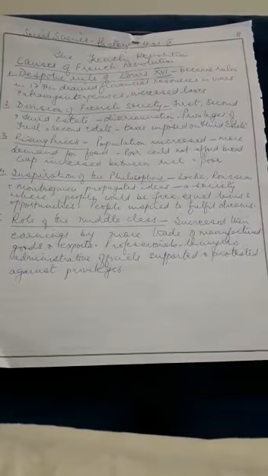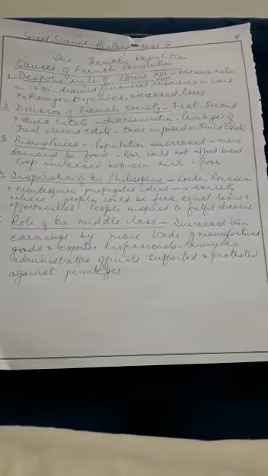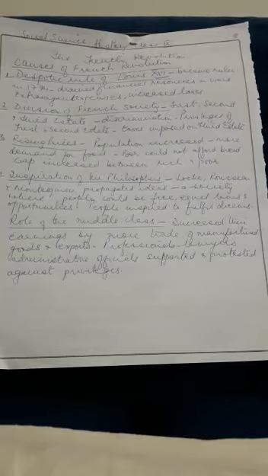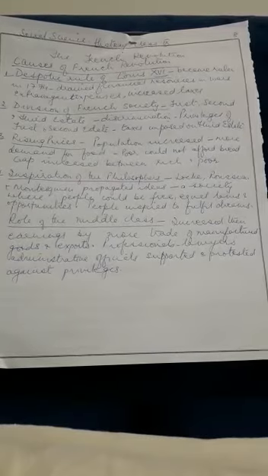Then the inspiration of the philosophers. They played a very major role, and among them were John Locke, Rousseau, Montesquieu, who propagated ideas of a society. They wanted the people to become aware that they should enjoy freedom. And this is what they spread among the people, that they should be free, there should be equal laws and opportunities for all the people. And people became aware, and they wanted to protest, and they wanted to fight for their rights as well.